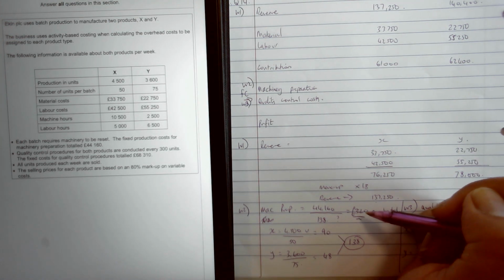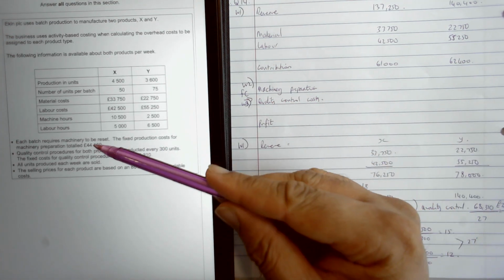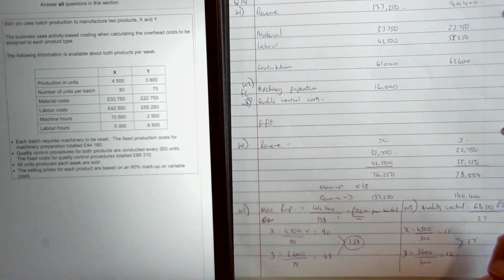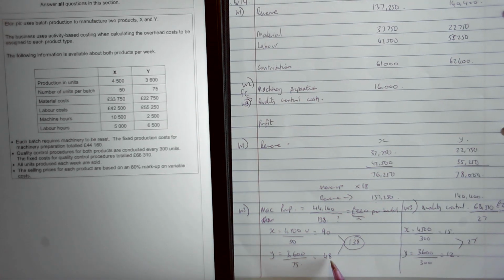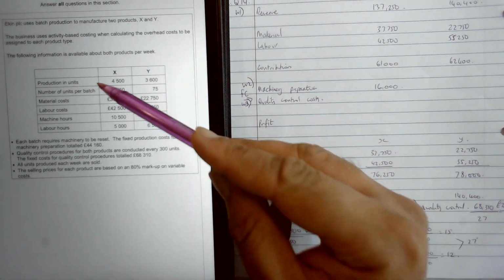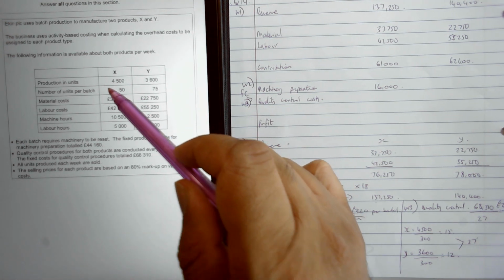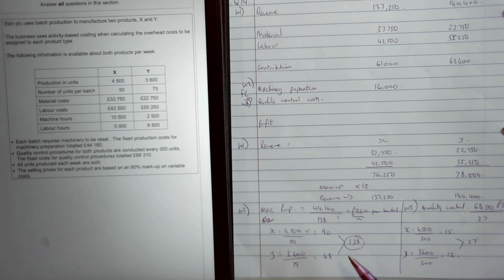So for machinery preparation, remember the cost of machinery preparation is 44,160. For X is going to take £16,000 worth of that. Y is going to take, that doesn't look right to me. Let me double check that. No, sorry, I'm not sure what I mentioned before. 16,000 divided by, no. Sorry, that's the number of units per batch. That's wrong, sorry. 320 times 90, 90 batches, not 50 batches. This is 50 per batch. See, I just made an error. I was just about to make an error there.